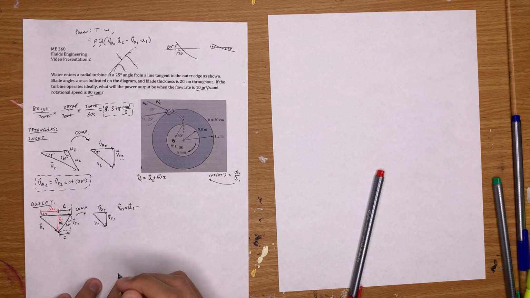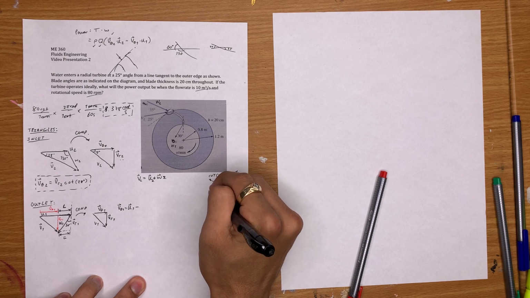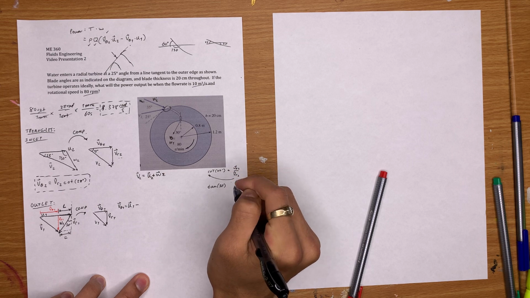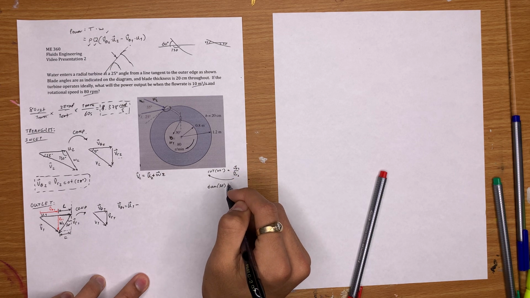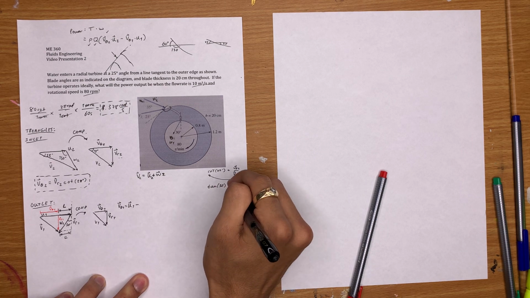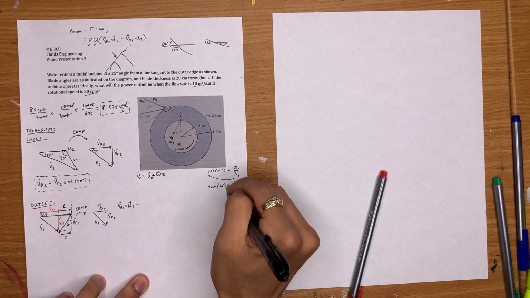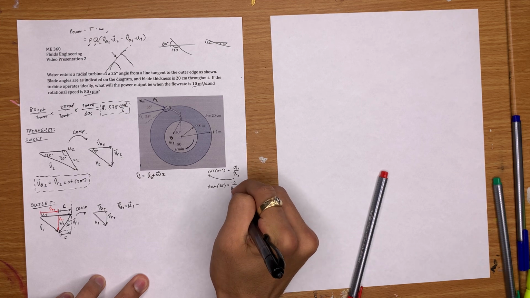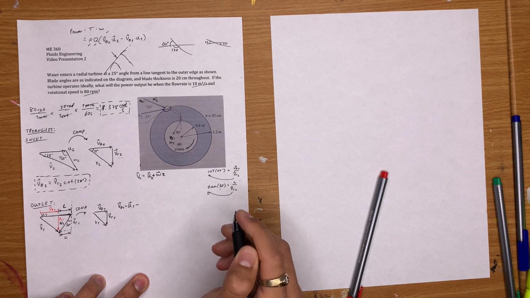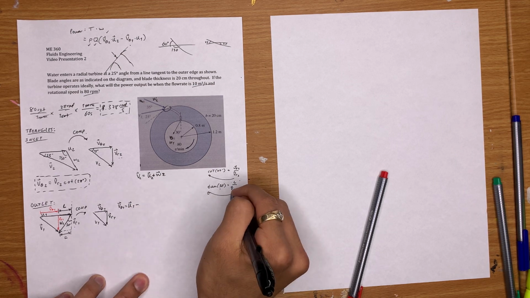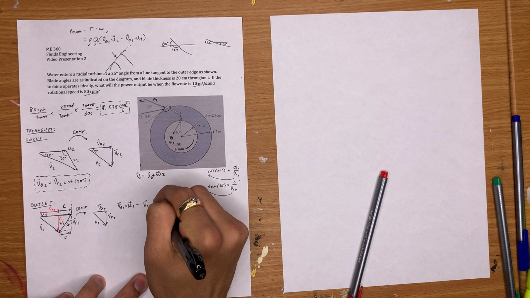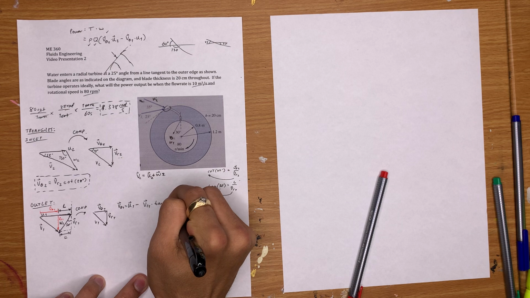We'll do another trig tutorial here. Tangent of 30 degrees is equal to opposite over adjacent. Opposite of 30 degrees in this case is L. Adjacent is VR1. Multiply it over, and L is equal to VR1 times tangent of 30 degrees.